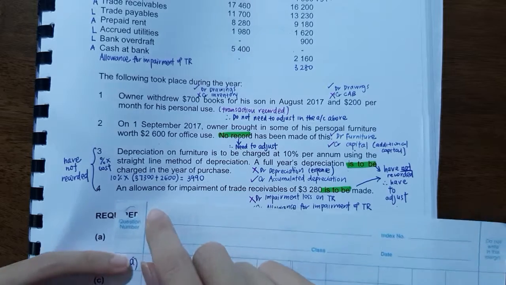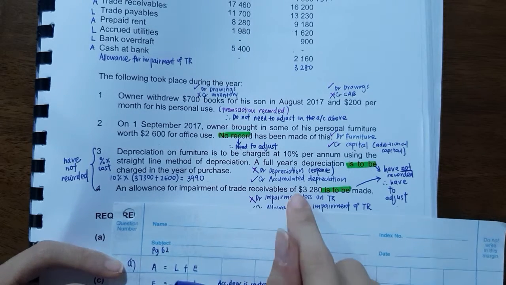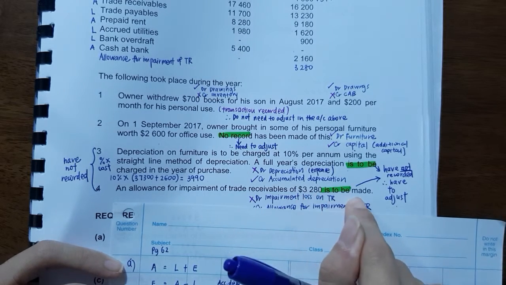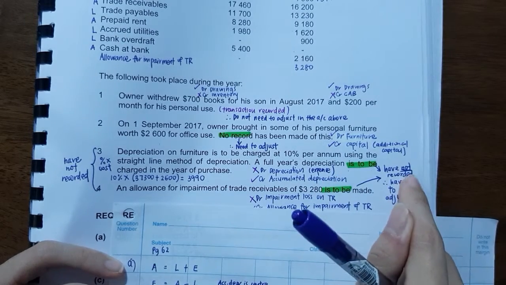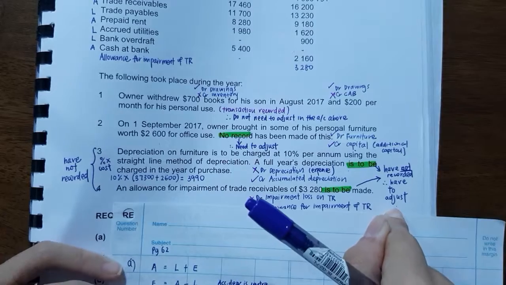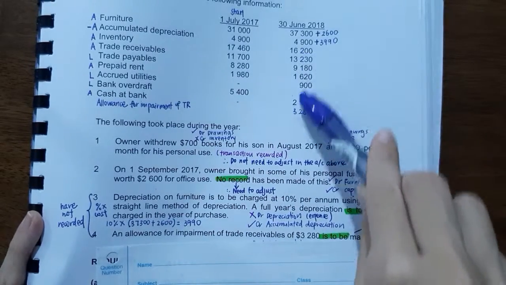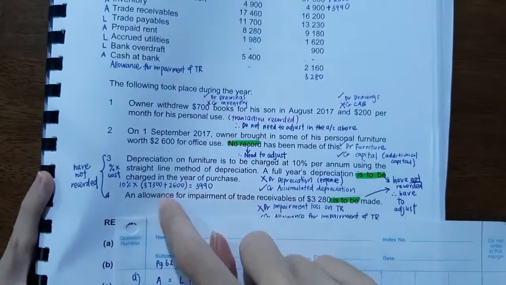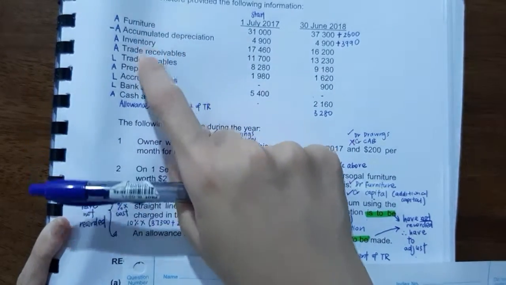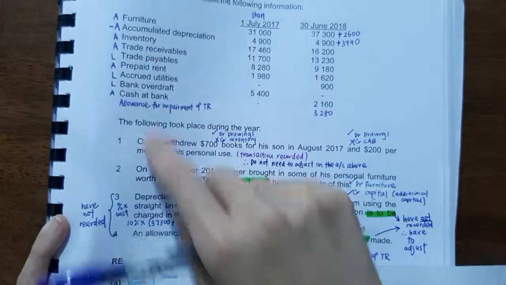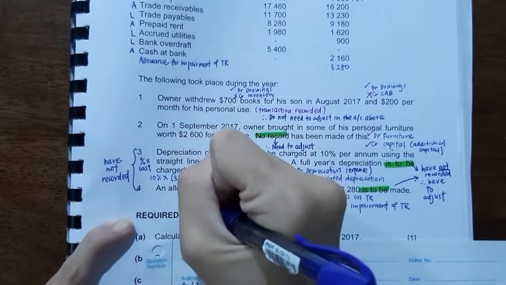Last part, allowance for impairment is to be made. Same thing, whenever they say is to be, means that they haven't recorded it yet. Therefore I have to adjust in the figures above here. So when I have allowance for impairment, the original value, if you look at here, there is no allowance. So I start off with 0.